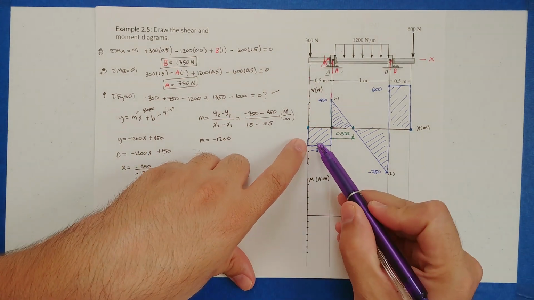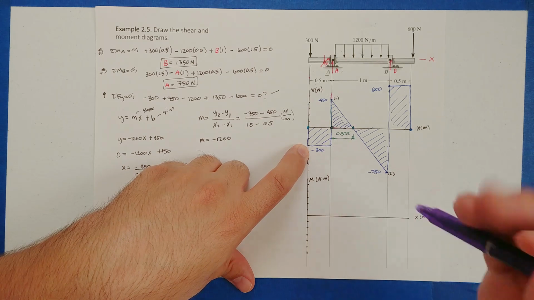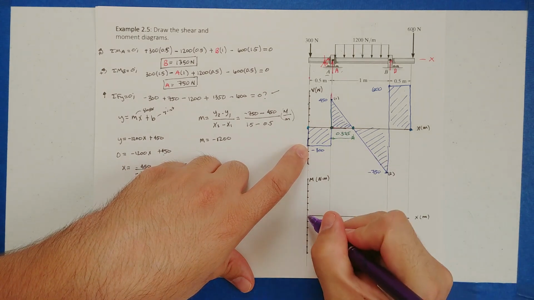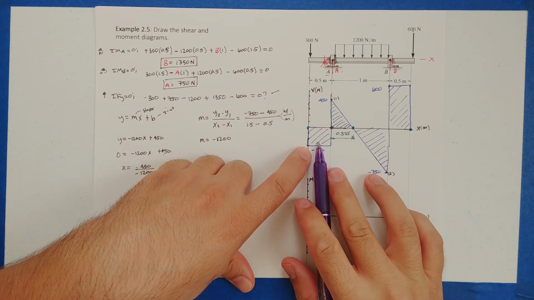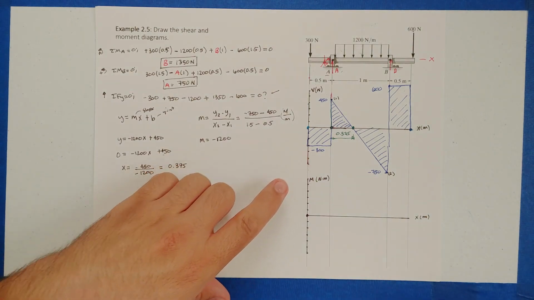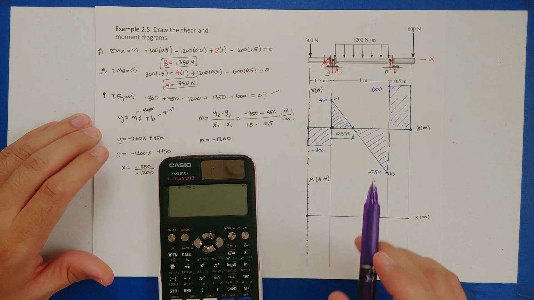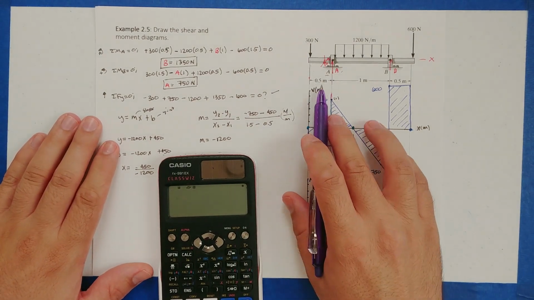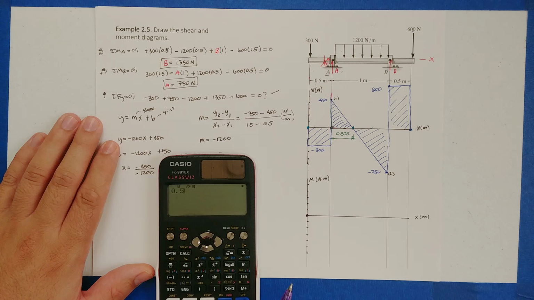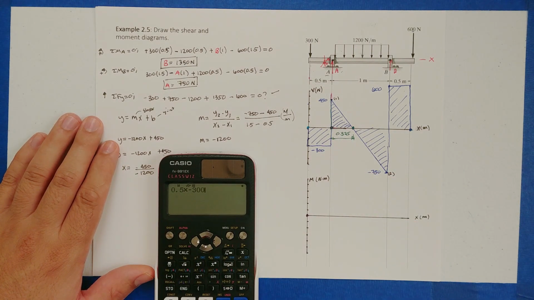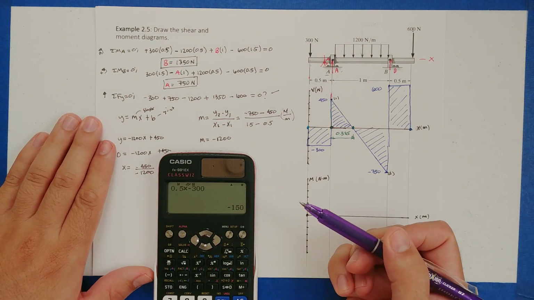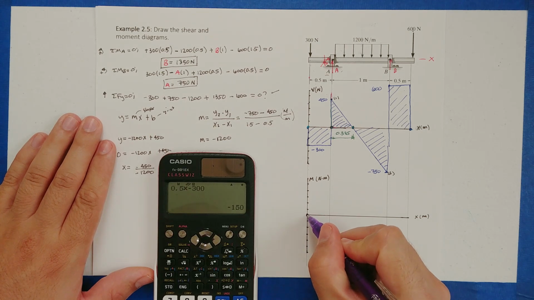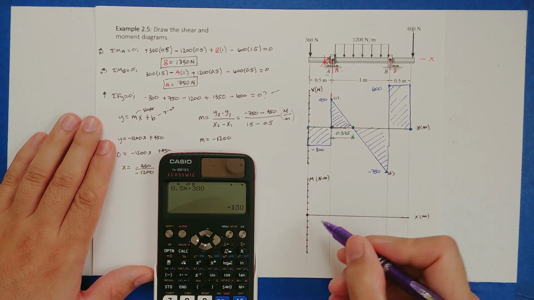Yeah, so we're just looking at the areas over here. The moment is always going to start at 0, and then we're going to figure out this area. Well, this is a square or rectangle, so the area is the base, which is 0.5 meters, times the height, which in this case is negative 300. Multiply the two, and we get minus 150. So that means we start at 0 and we have to get to minus 150.